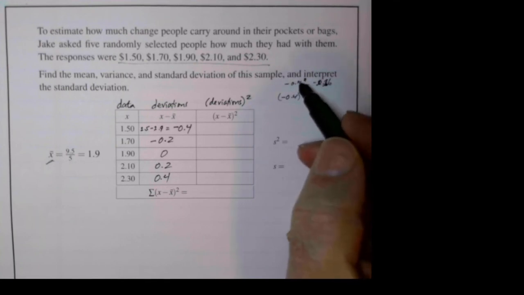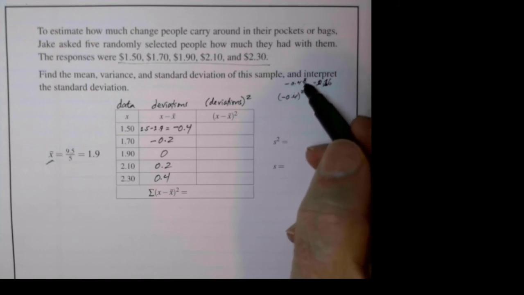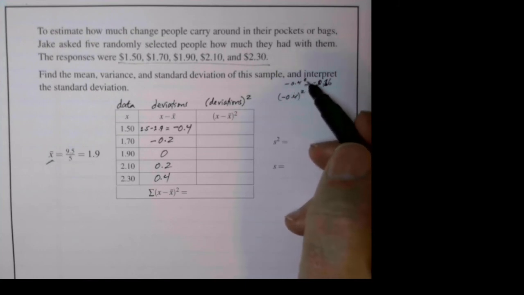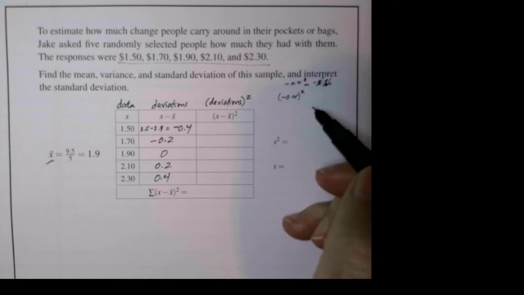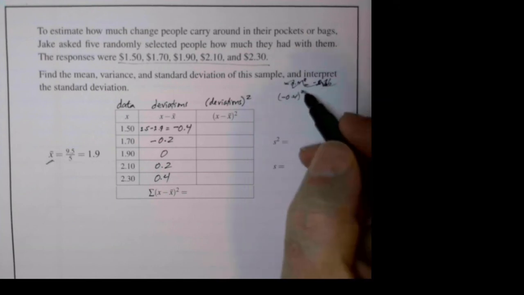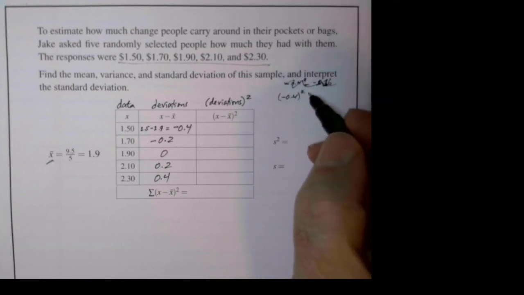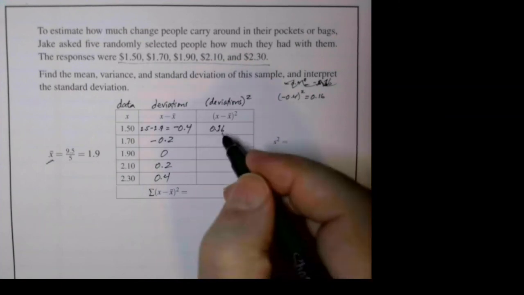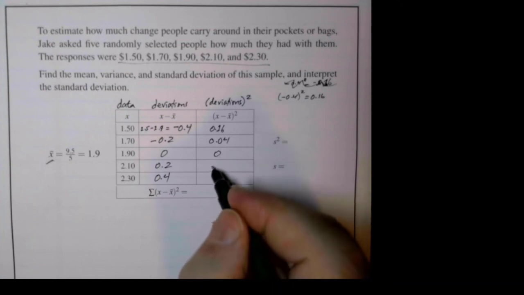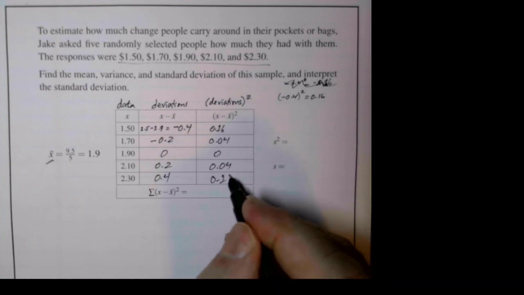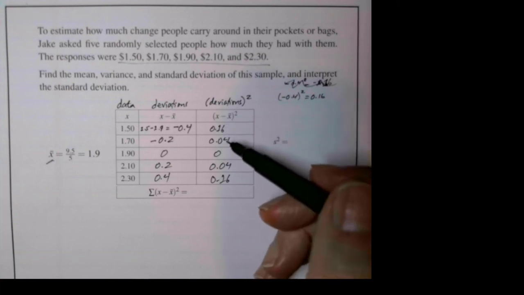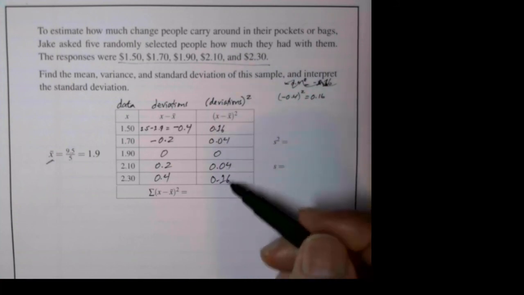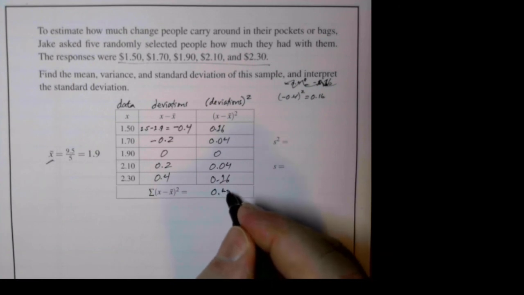That's what you don't want. Remember the order of operations, the PEMDAS thing? Well, your calculator knows it too, and it will square the 0.4 before it applies the minus sign. So you want to make sure you're squaring the whole thing. This turns out to be 0.16, of course, when you square negative 0.4. So that's what this is, 0.16. This one is 0.04, 0.04, 0.16. And then we're going to want to sum up this column. And when you sum all of these, it turns out that they add up to 0.4.